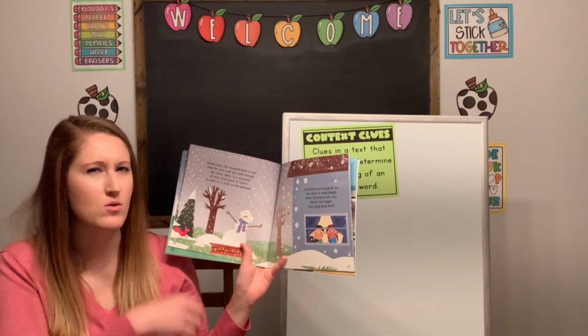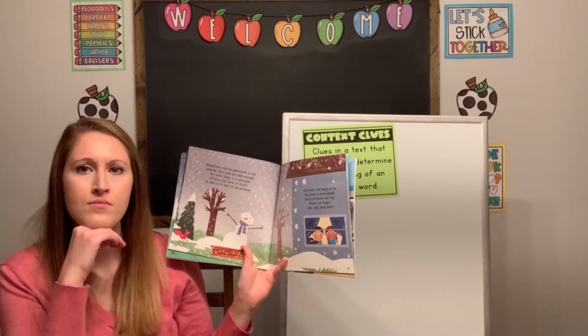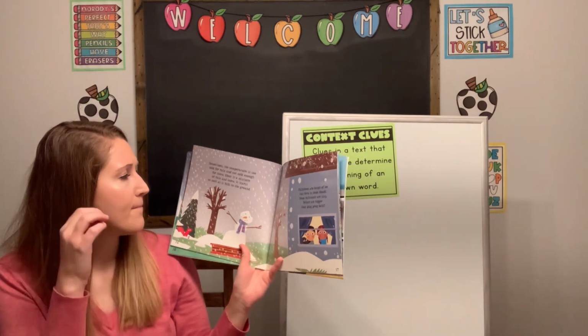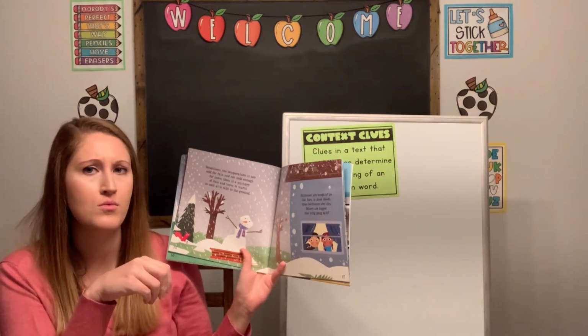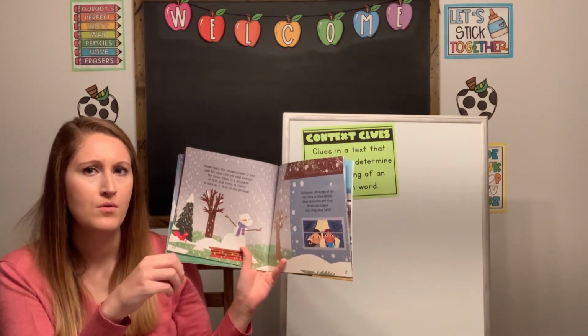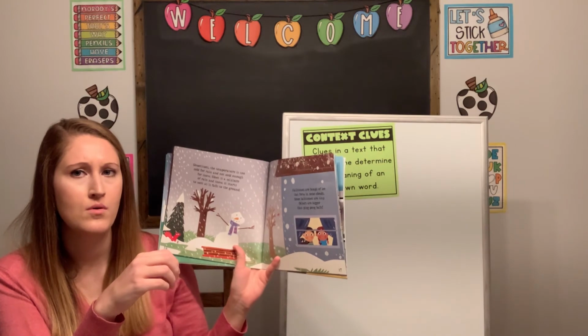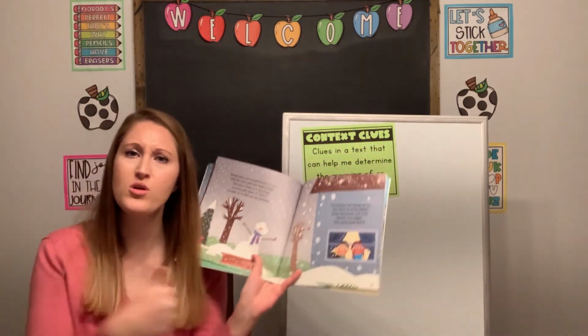Mixture. What's a mixture? Sleet is a mixture of rain and snow. Like a combination, right? It's when we put 2 things together.